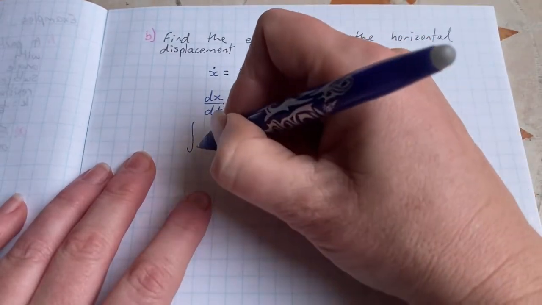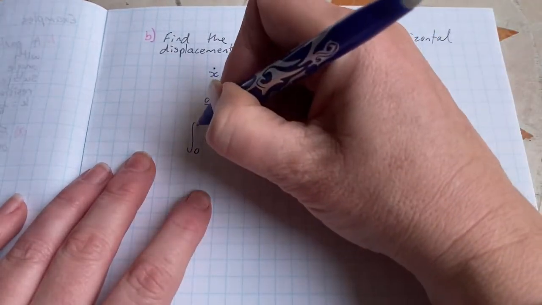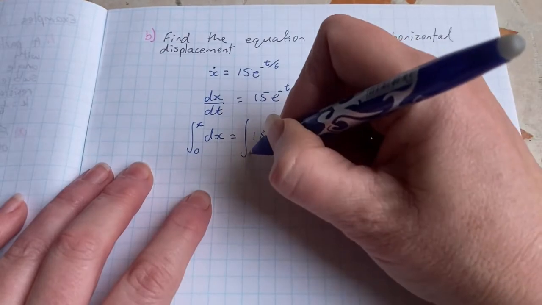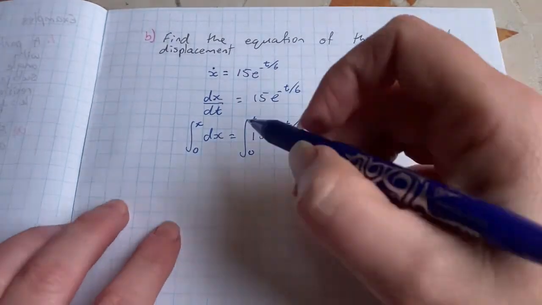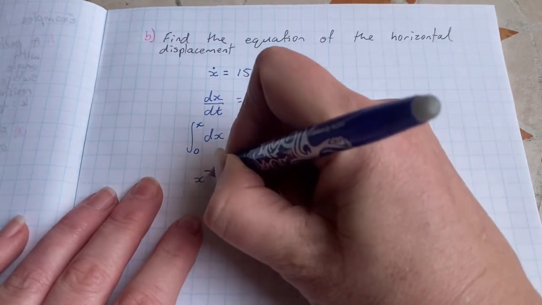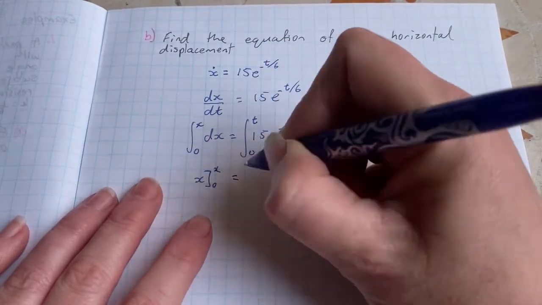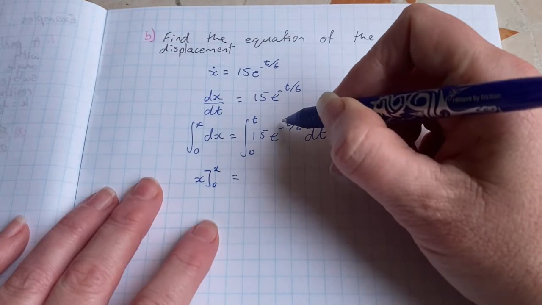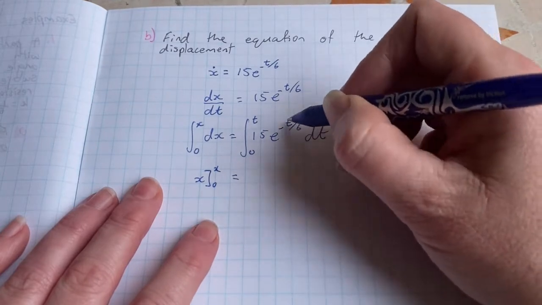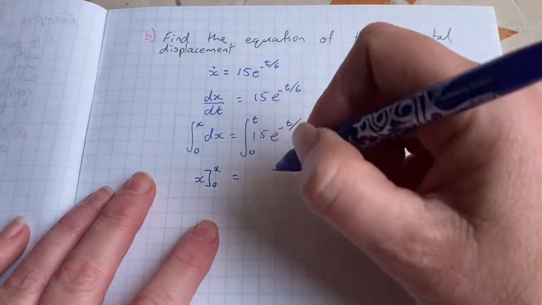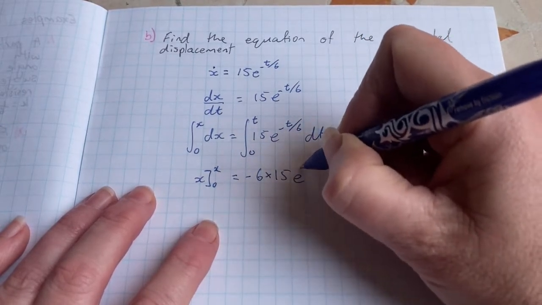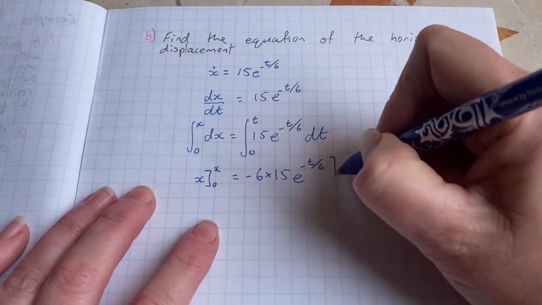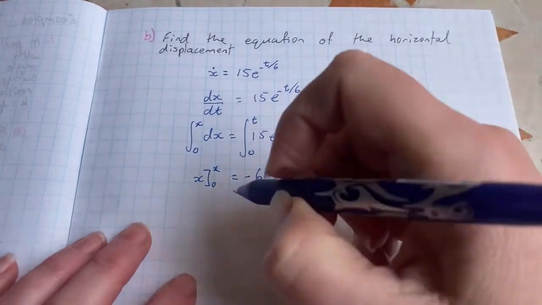So x started at 0 and goes until x, and time starts at 0 and goes until its time. So let's integrate. So that's x from 0 to x equals, I need to divide by the -1 on 6, so I'm going to multiply by -6 instead. So -6 times 15e to the -t on 6 from 0 to t.